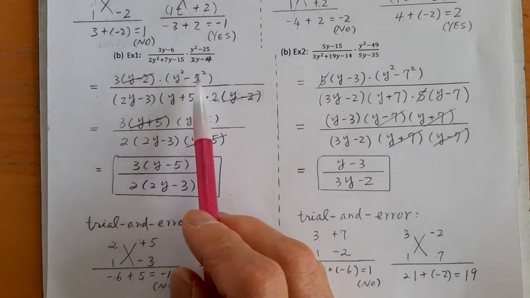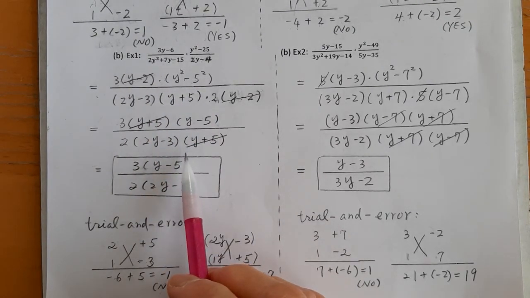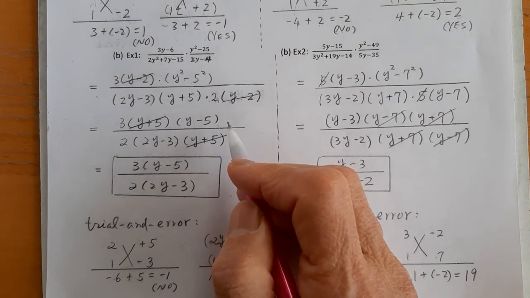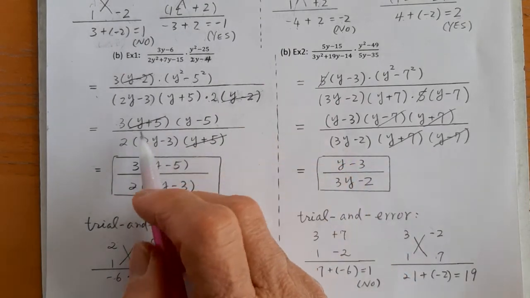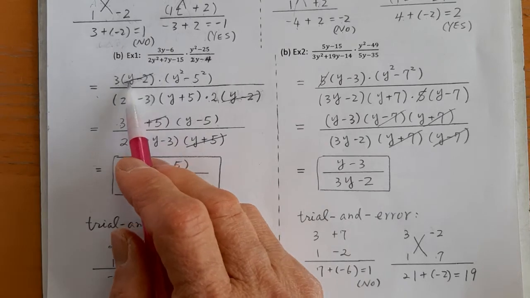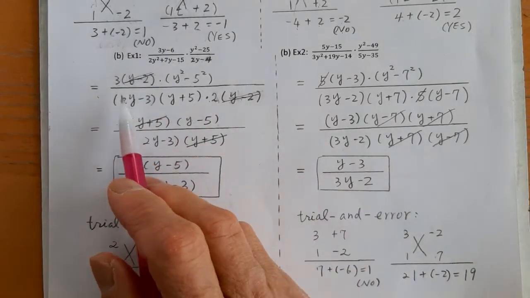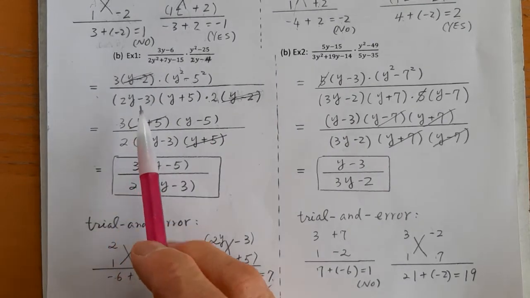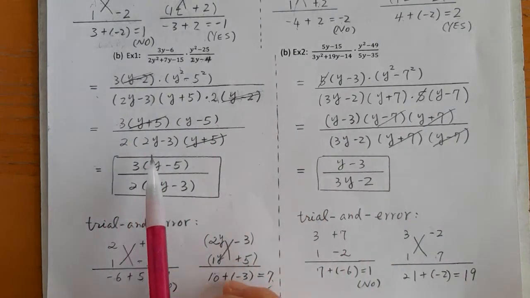y squared minus 5 squared, factor. The factor is y minus 5, and times with this, this cancels. So this is 3. And this y squared minus 5 squared, use the formula.